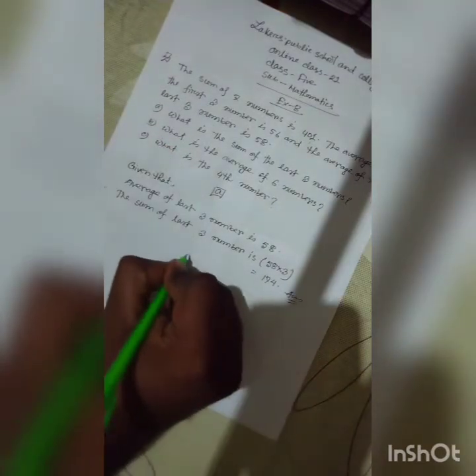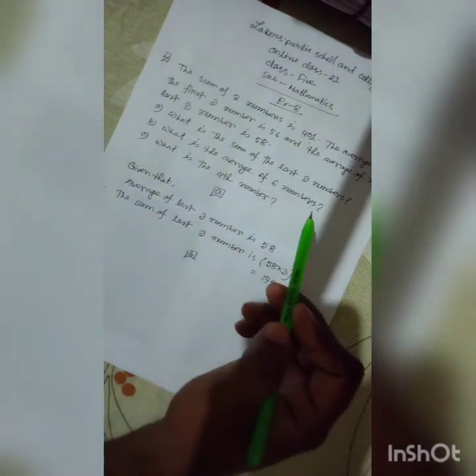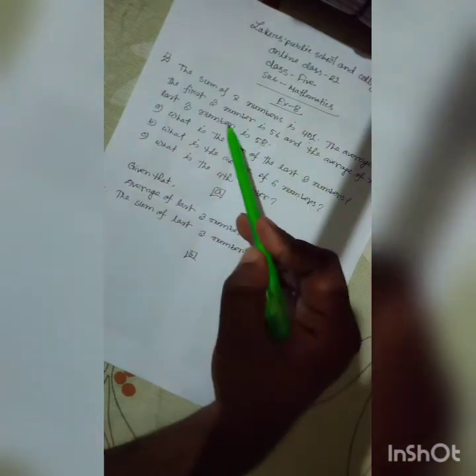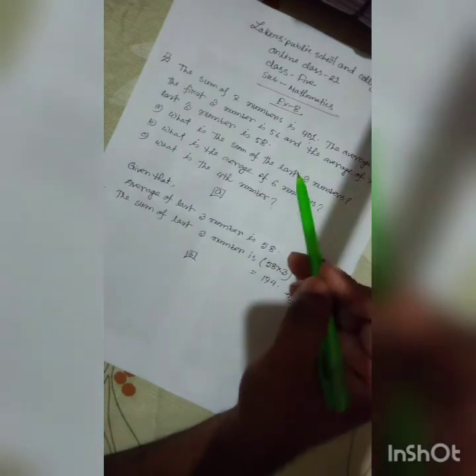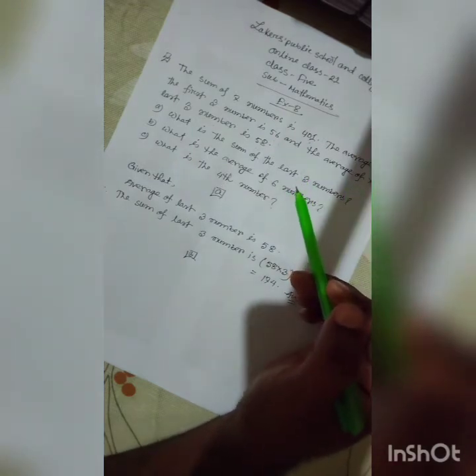Number B, what is the average of six numbers? From my stem we are given that the average of the first three numbers is 56 and the average of the last three numbers is 58. At first we find out the sum of the first three numbers and the sum of the last three numbers. Then we find out the average of six numbers. We need help from A.